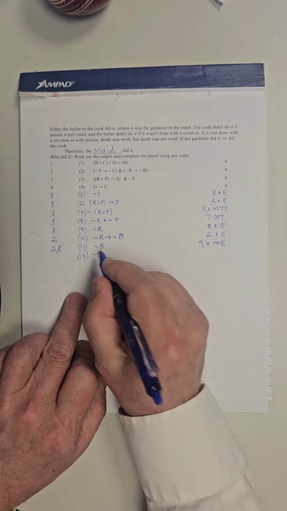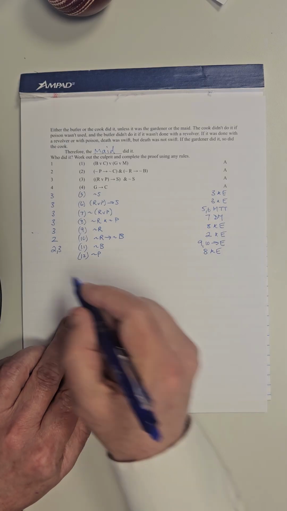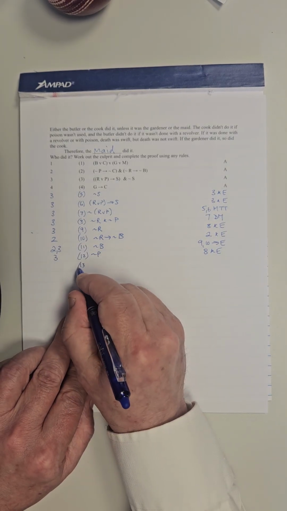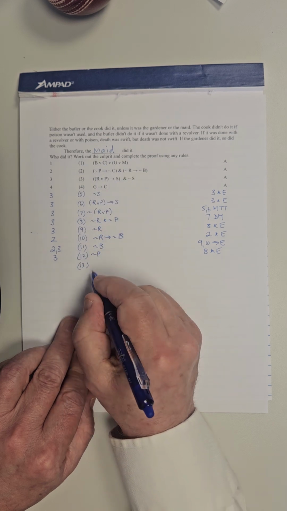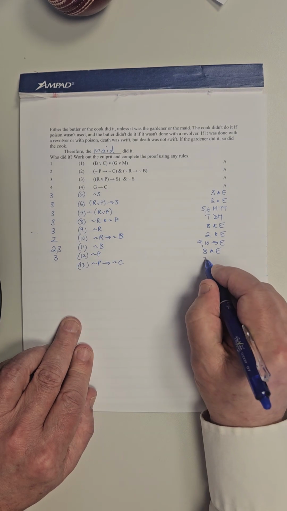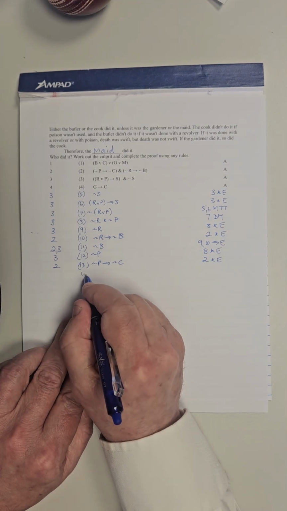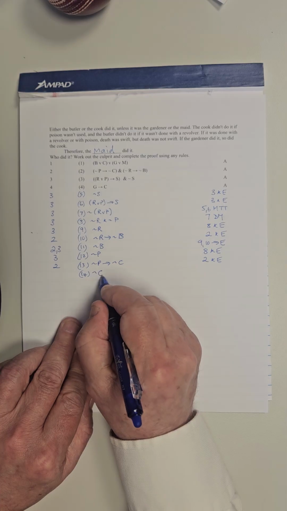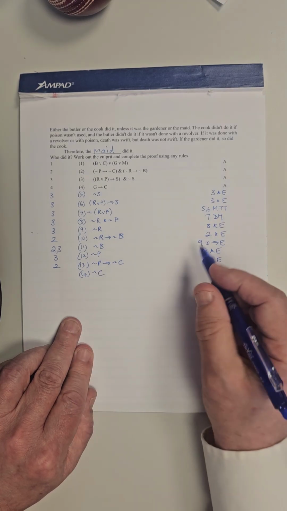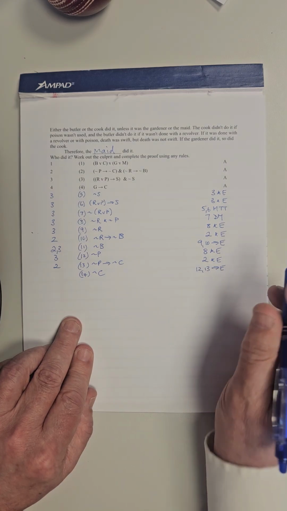Now we prove the cook didn't do it. We take not P from 8 by ampersand elimination. And then we take the left conjunct of 2, if not P, then not C. And so we get not C. If not P, then not C, and not P, so not C. 12 and 13, arrow elimination.